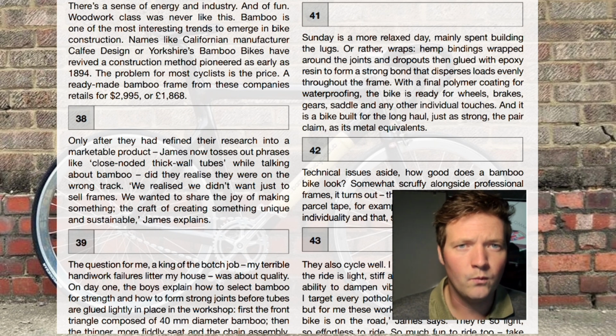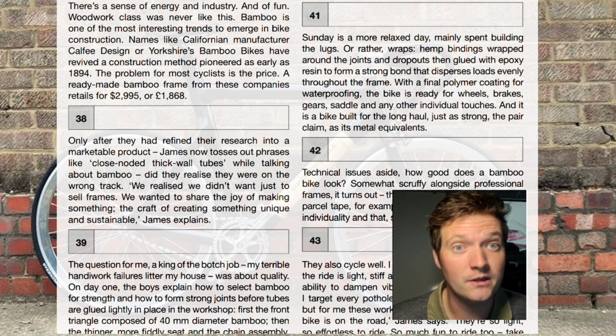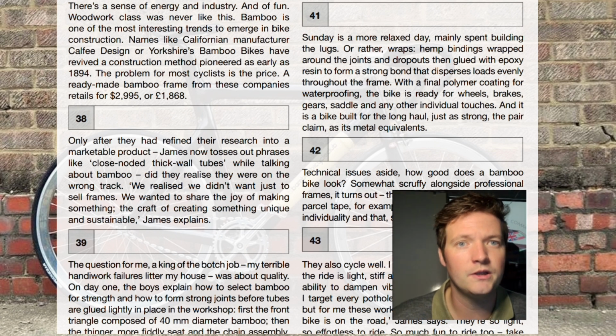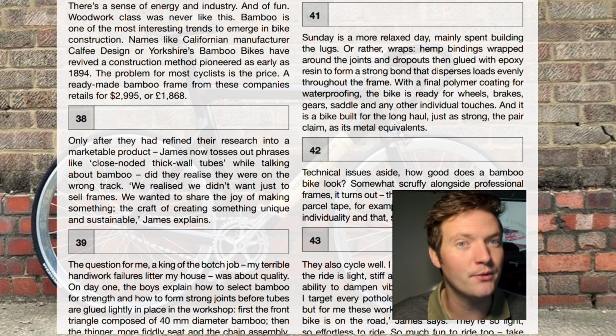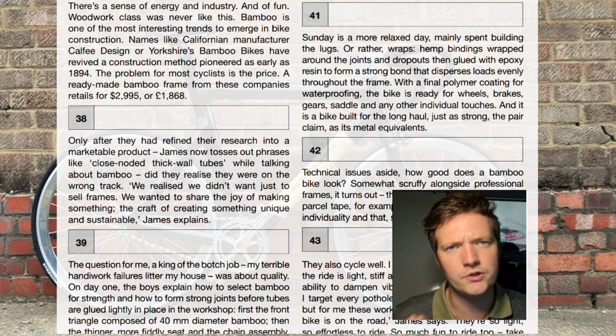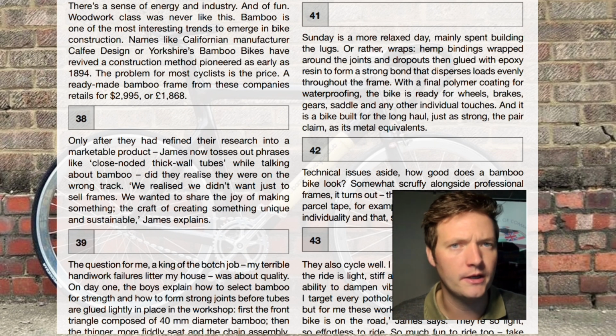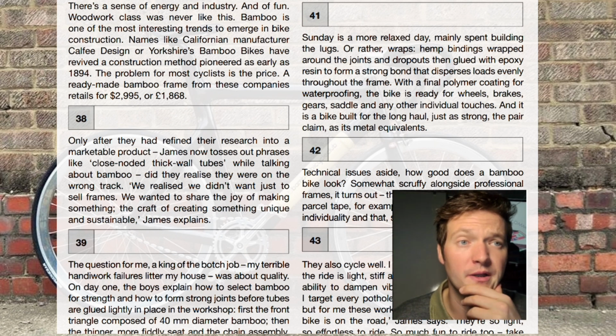We realised we didn't want just to sell frames. We wanted to share the joy of making something, the craft of creating something unique and sustainable, James explains. So maybe they're going to elaborate on that. How did they do that, I guess? How did they not just set up a shop, but also a workshop for people to build their bikes?